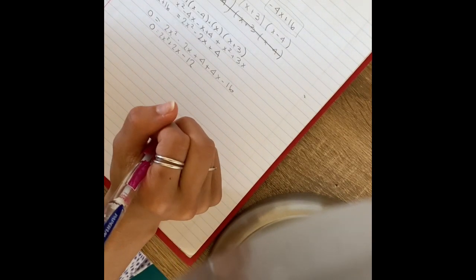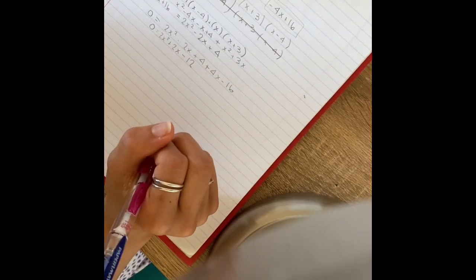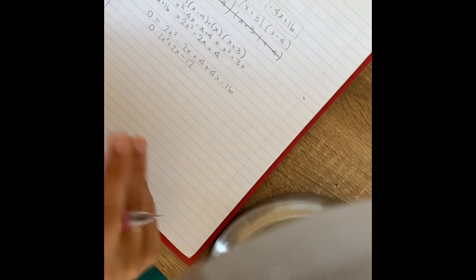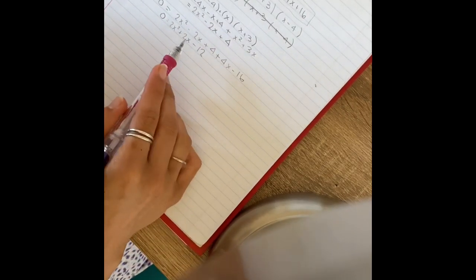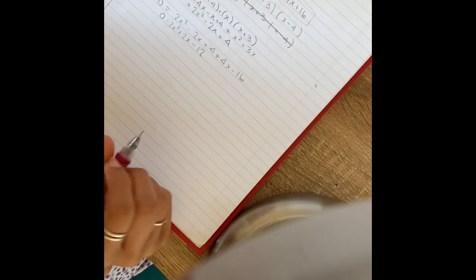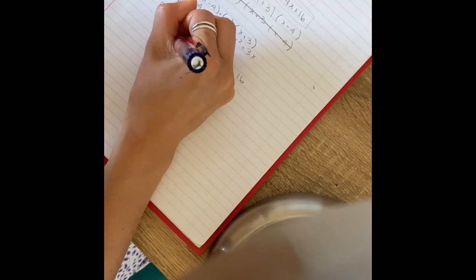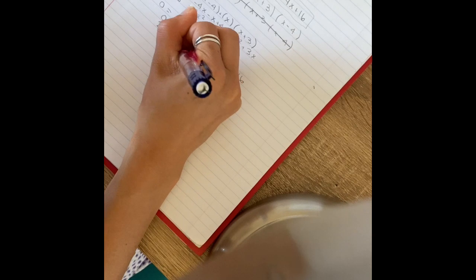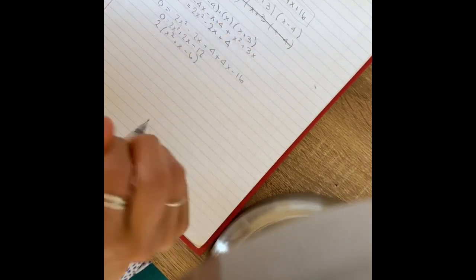Now you look if you have a GCF, or greatest common factor, because you're going to eventually factor this out. There is a GCF, which is 2. So then you're left with x squared plus x minus 6. You're going to now FOIL this equation.